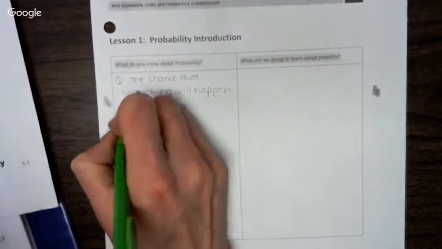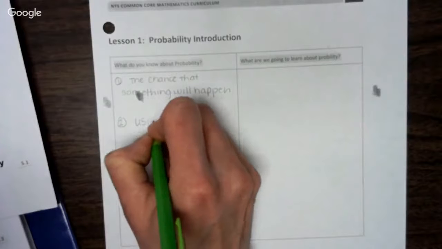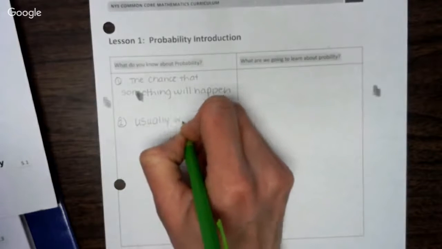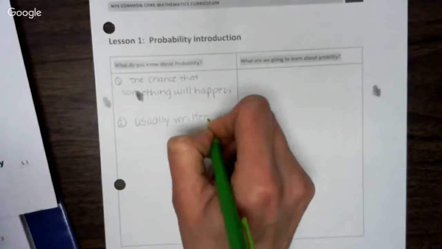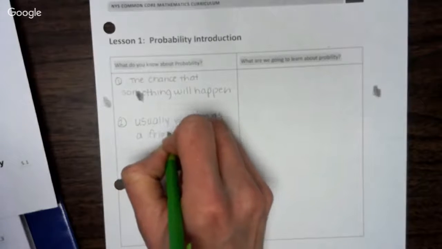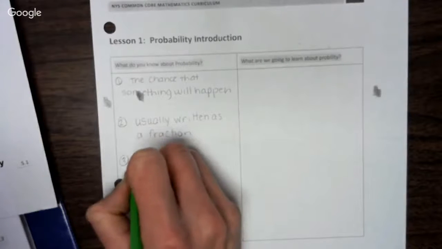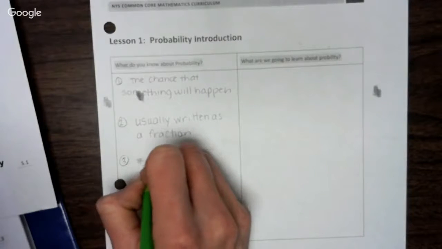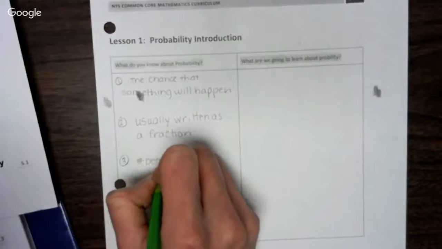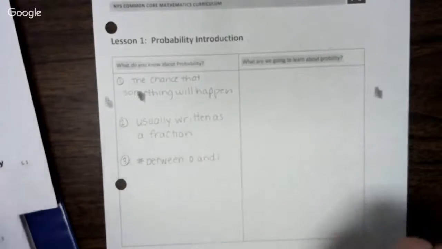Many of you probably know that it's usually written as a fraction. It can be written as a decimal or a percent, but it's usually written as a fraction. And probability is going to be a number between 0 and 1.